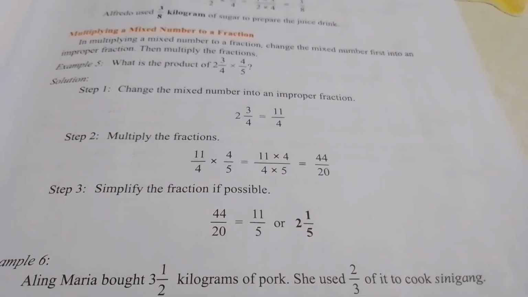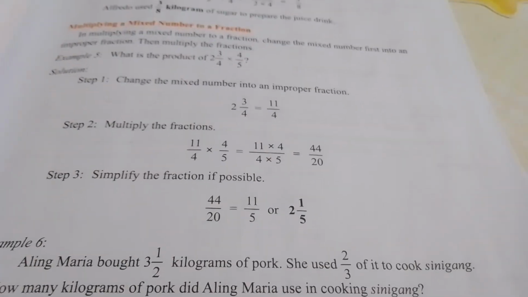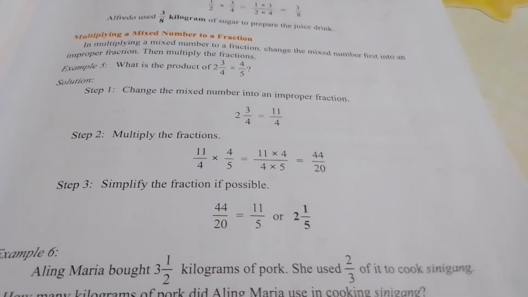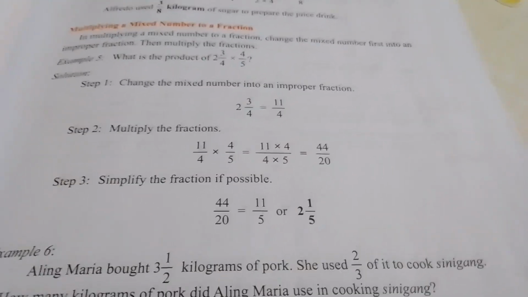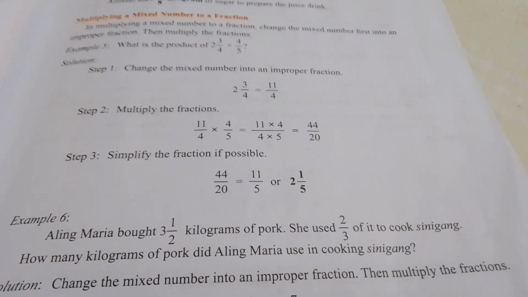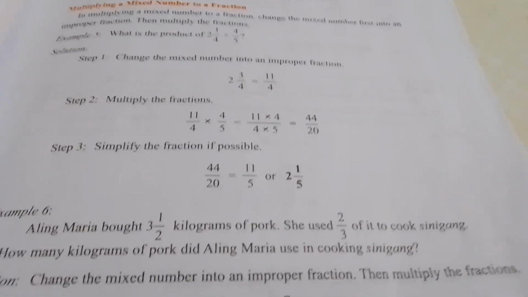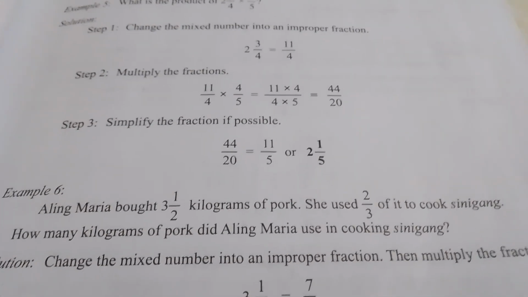Multiplying a mixed number to the fraction. In multiplying a mixed number to a fraction, change the mixed numbers first into an improper fraction, then multiply the fractions. If it's possible, you can simplify it.